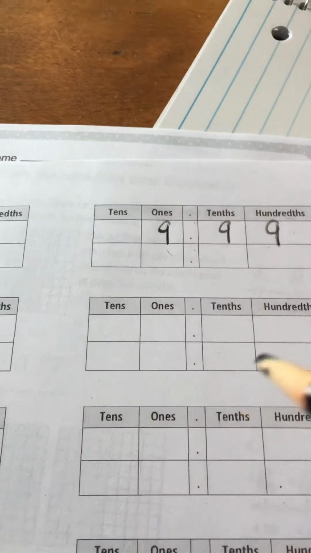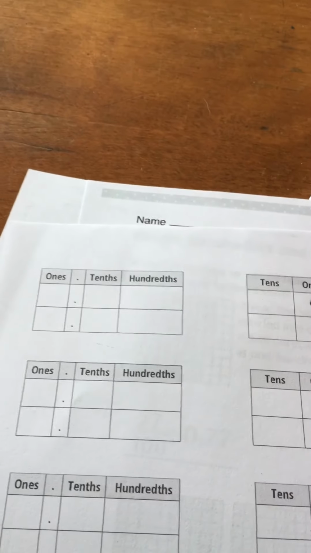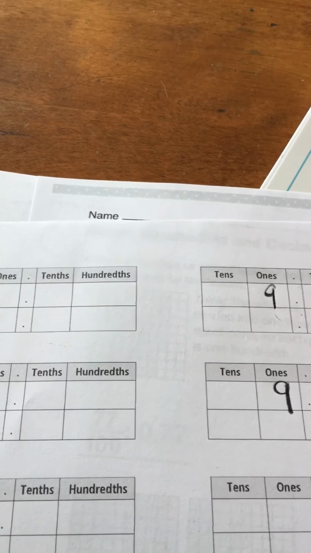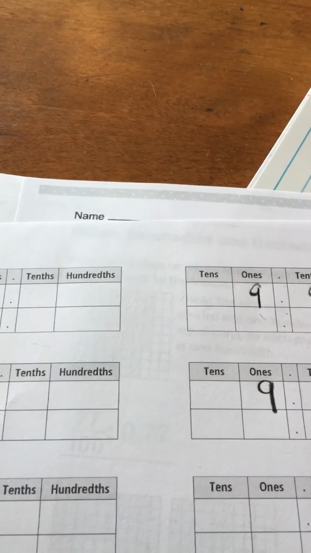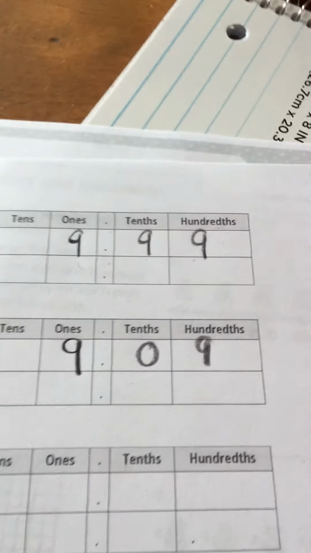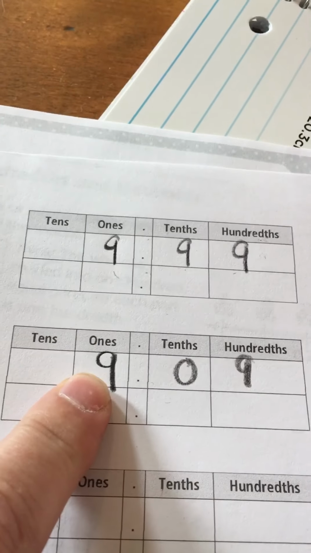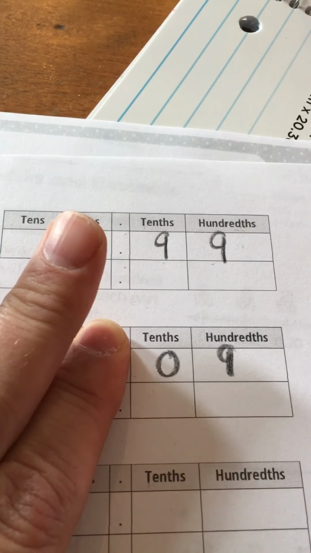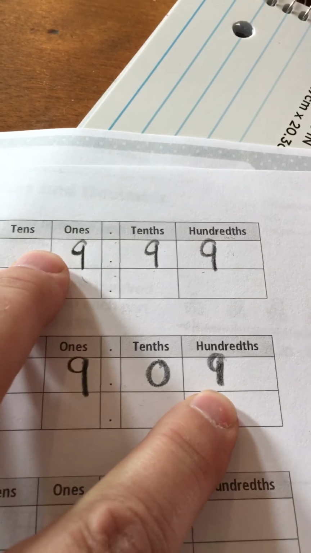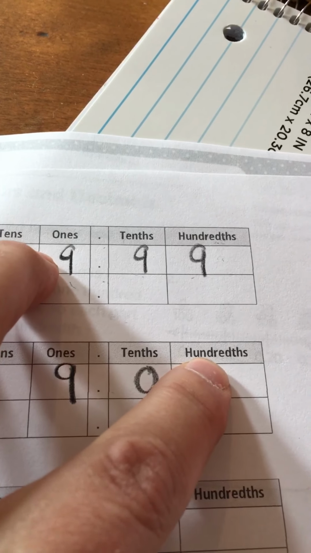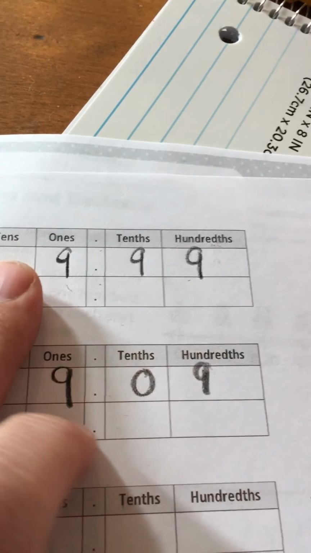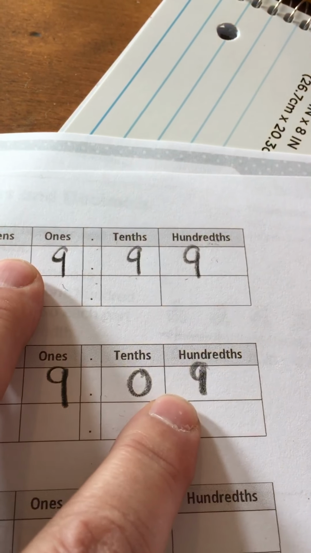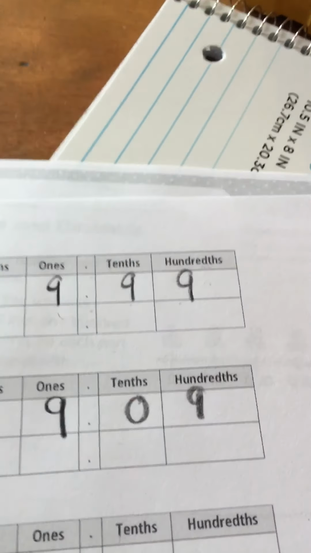Let's say it was 9.09. Okay? So I see 9. Now we cover that. What number do we see? 9. Again. But 9 what? 9 hundredths. It's right above. That's 9 hundredths. Okay? All right.